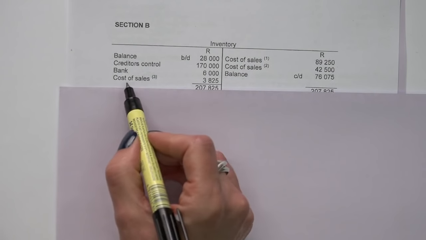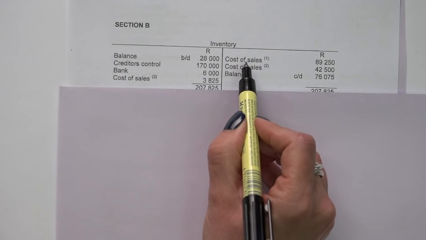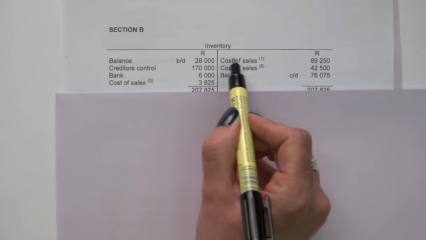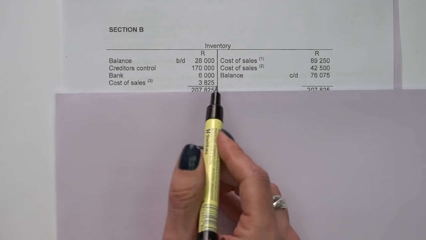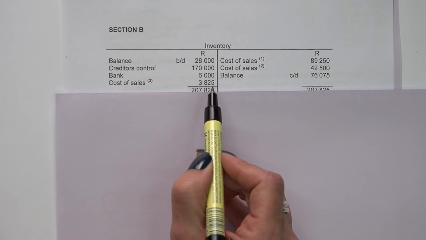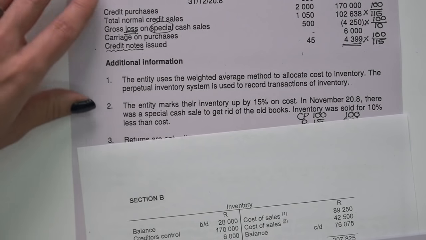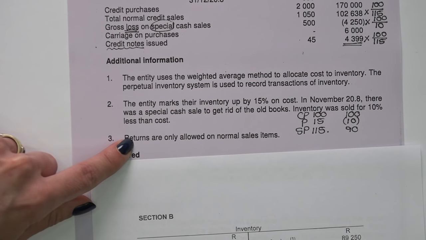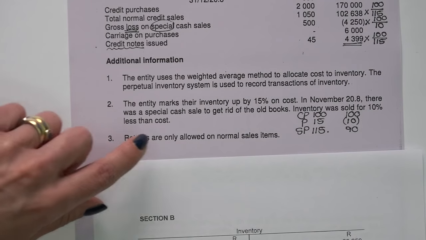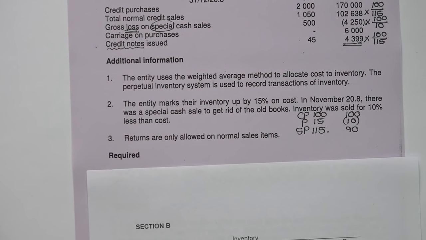On the debit side, if it was a cost of sales corresponding debit for a sales transaction, a sale return is just the opposite of that, so it's cost of sales on the debit side as well, 3,825. At this point, we are done with all the accounting entries. Returns were only allowed on normal sales. That's why I used the normal gross profit percentage at the top there.